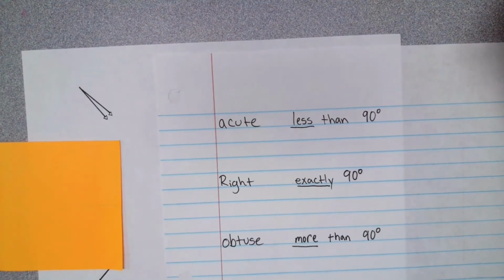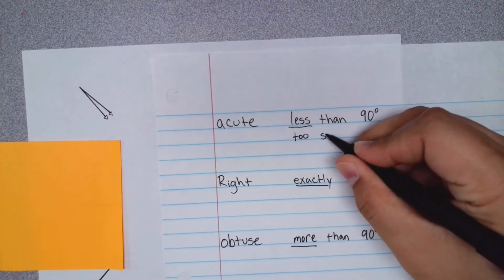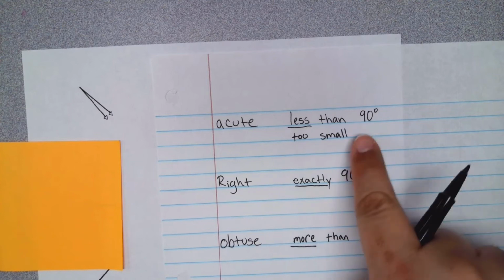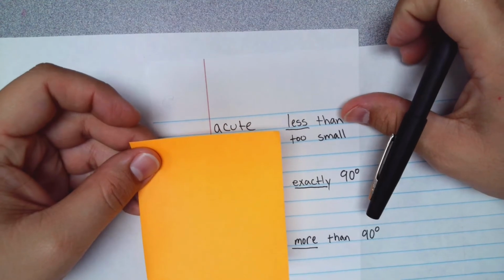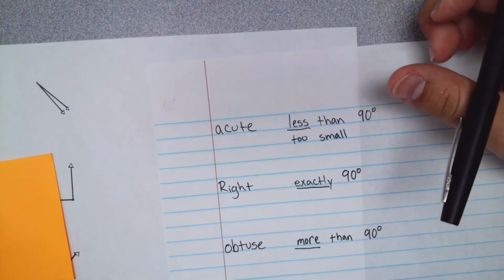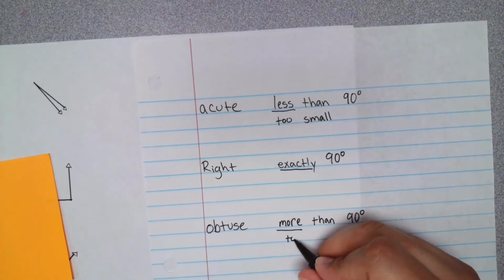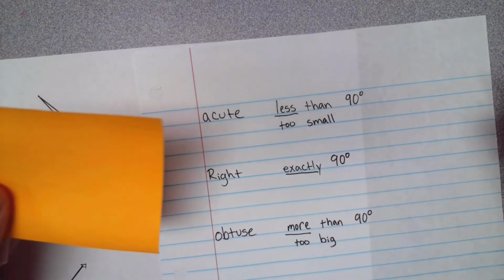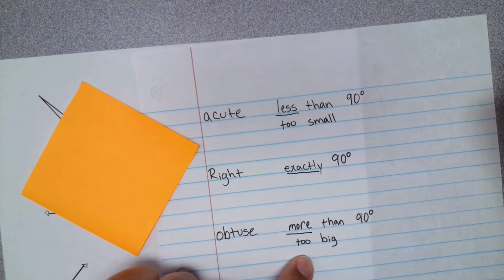See, when I use my sticky note to check my angle, if the angle is too small, and my sticky note will not fit in the angle, that means it's an acute angle because it's less than 90 degrees. There is not enough room for my sticky note to fit. If I try to fit my sticky note into the angle and the angle is too big, maybe I see extra room or some space and it doesn't fit my sticky note quite right, that means that it's an obtuse angle.